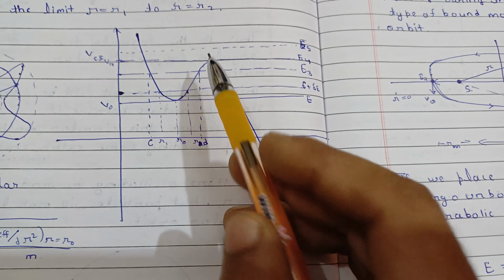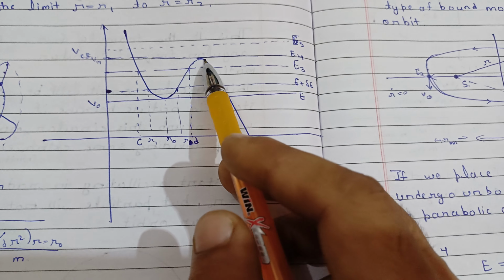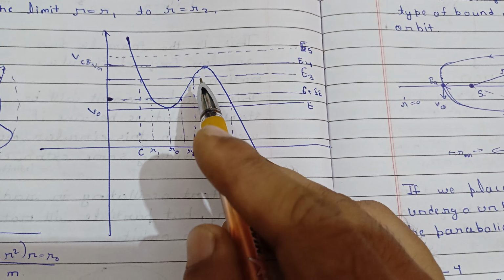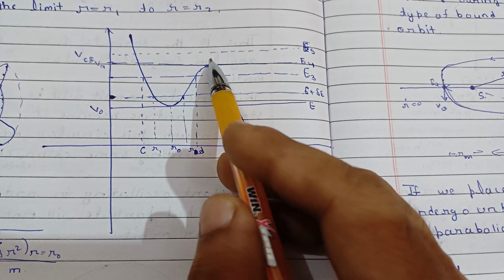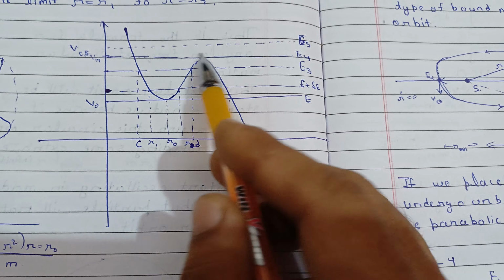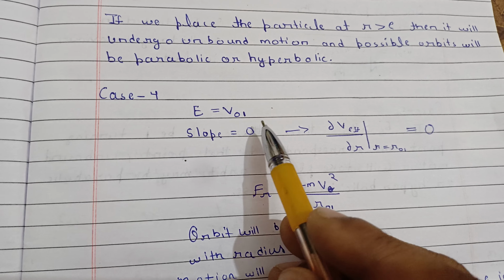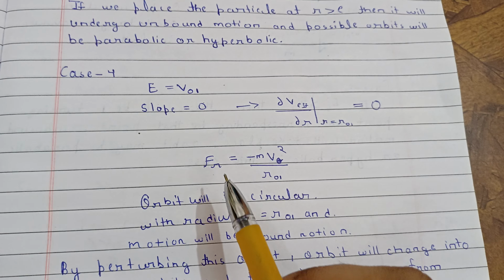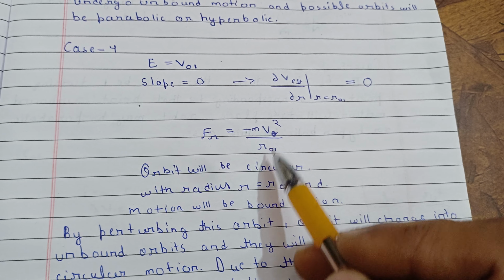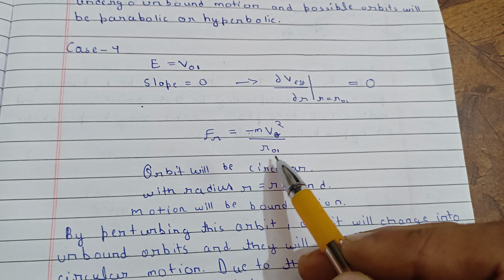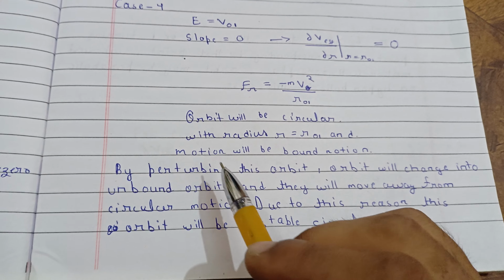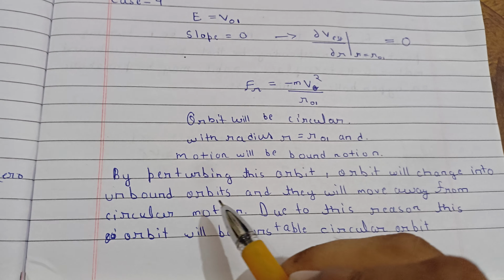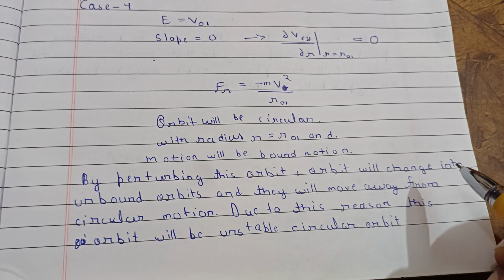So when energy is equal to V naught 1, we will have circular motion, and it will be unstable circular motion, because if you perturb this energy, it will go somewhere here, become unbound motion, and go out of the circle forever. At E equal to V naught 1, the slope will be 0 again at this point, so del V effective by del R at R naught 1 will be 0. The force will come out again in the form minus m v theta squared by R naught 1. This is the centripetal force. So the orbit will be circular with radius equal to R naught 1, and the motion will be bound. By perturbing, this orbit will change into an unbound orbit and move away from the circular motion. Due to this reason, this orbit is an unstable circular orbit.